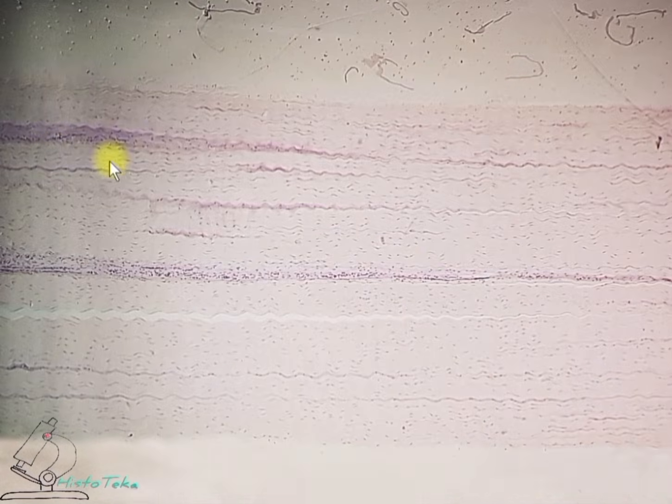Several bundles of type 2 surrounded by a thicker layer of loose connective tissue form a bundle of type 3. This layer of loose connective tissue is already called peritendinium. So, this is a bundle of type 3, and in it are bundles of type 2.